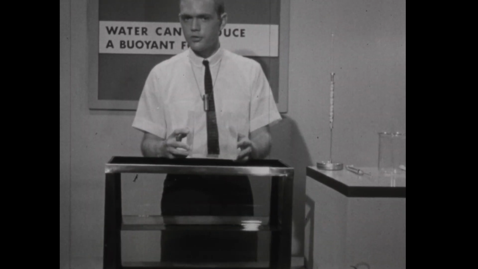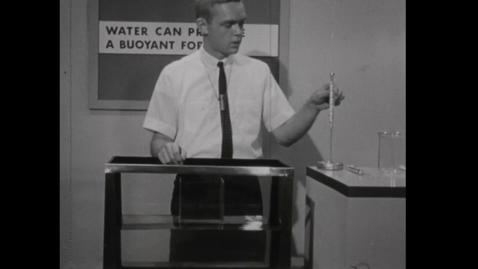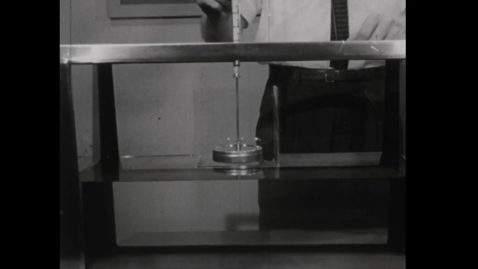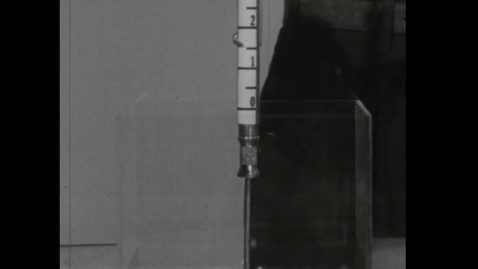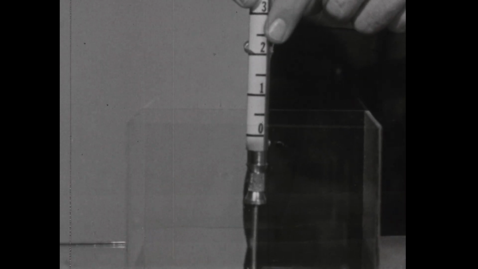Let's measure the buoyant force acting on this plastic box. With this scale, we can measure the force in pounds. As I push it down, the box displaces more water and the buoyant force increases. Now the box is being buoyed up with a force of 2 pounds.